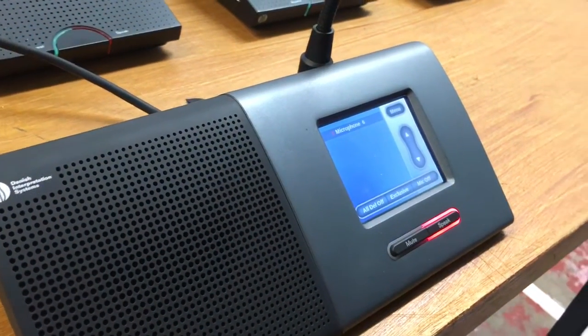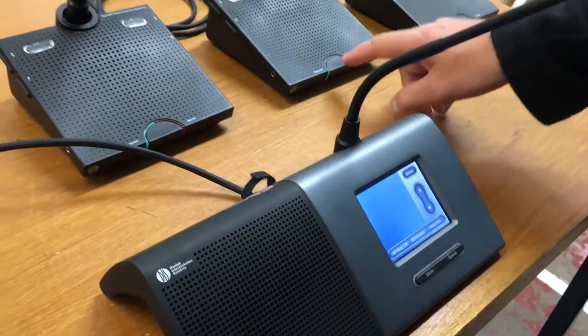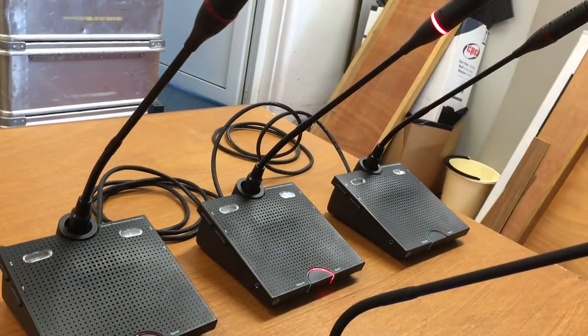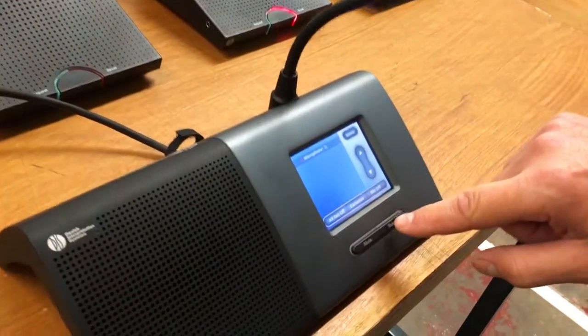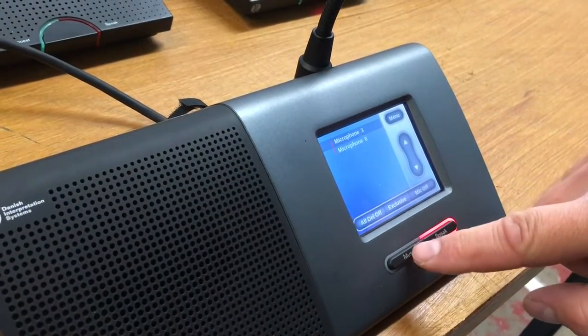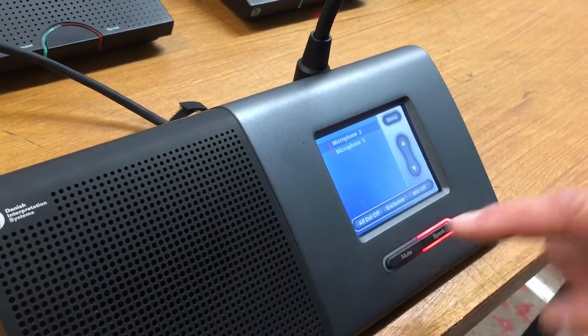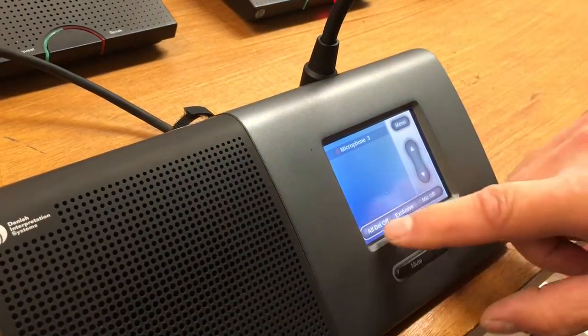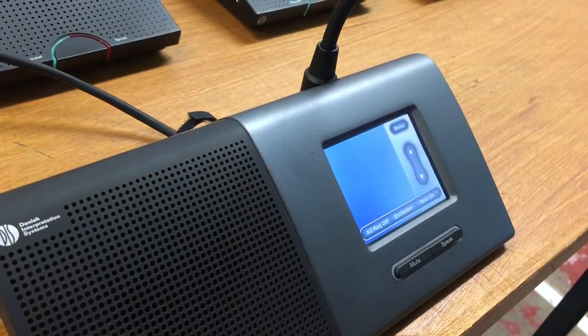One, two, 1, 2, 3, 4. What you can also do is the chairman can mute microphones. 1, 2, 1, 2. Can switch all delegates off.